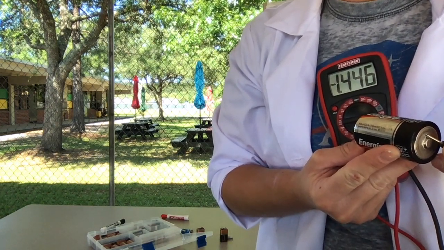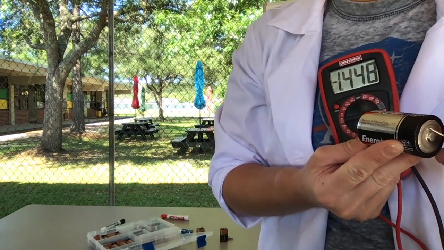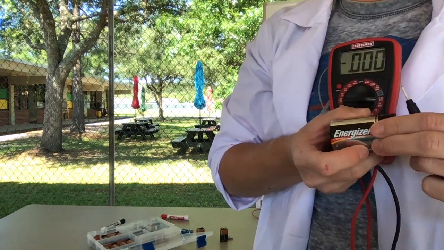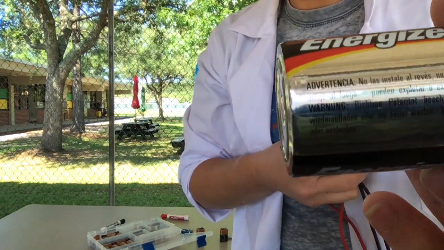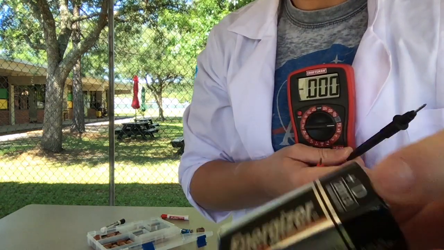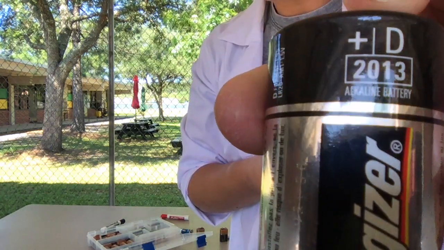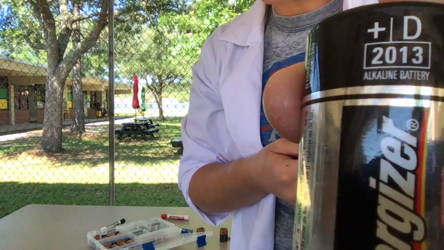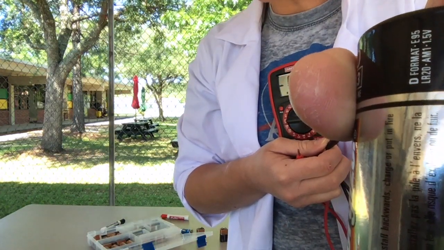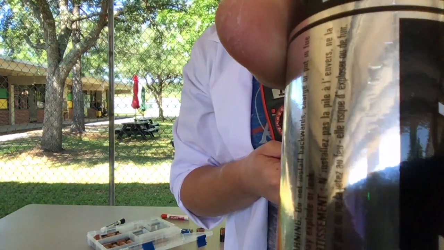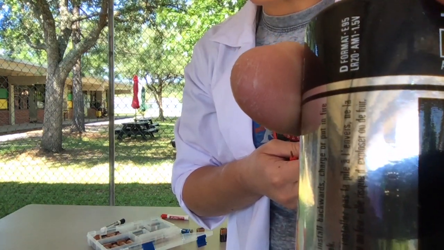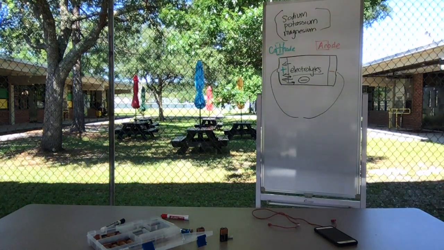So you can see this is 1.4. Usually these batteries are about 1.5, okay? And you can see that on the side what the output is of the battery right there. Oop, this way. Alkaline battery, and on the side, if I turn it, you can see that this is supposed to be a 1.5 volt battery. So this is measuring voltage.